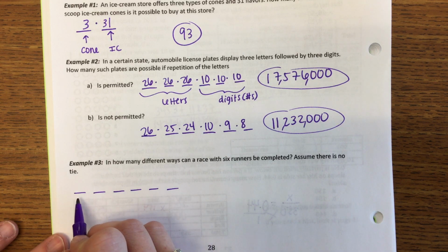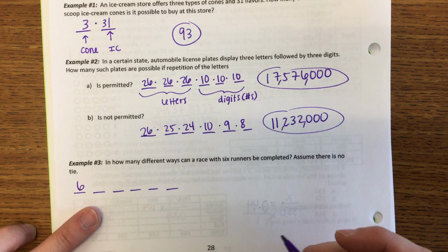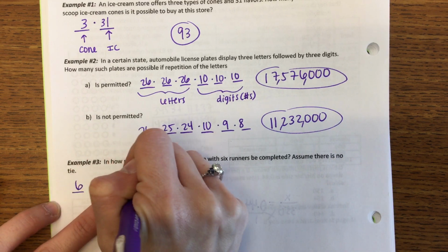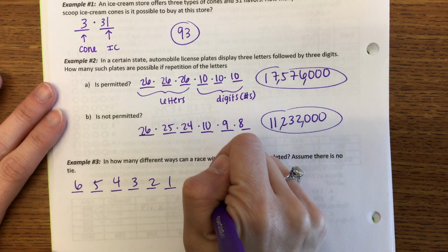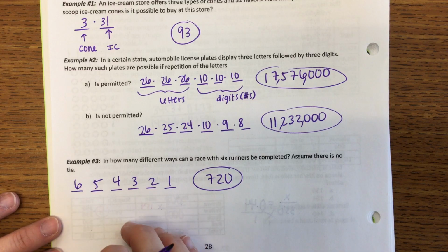How many options do I have for the person that comes in first place? All of them. 6, right? Anyone could win. What about second place now? 5. And then 4, 3, 2, 1. So there are about 720 ways in which the race could be completed. Okay, flipping the page.